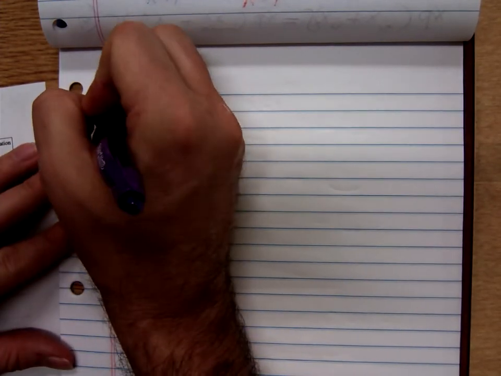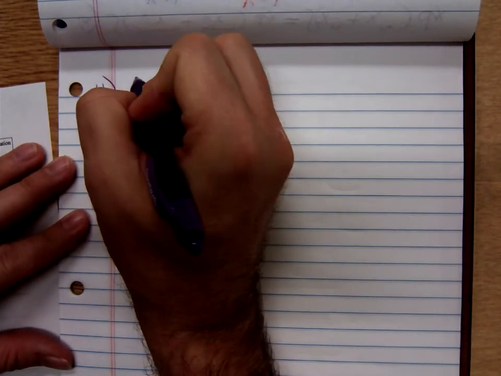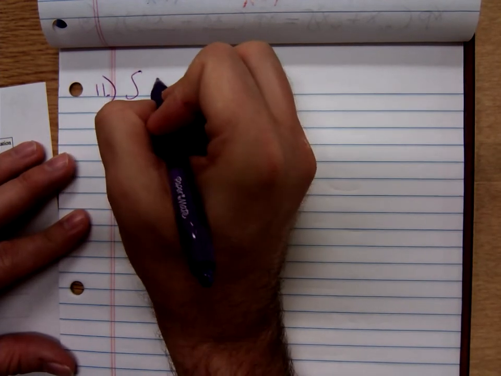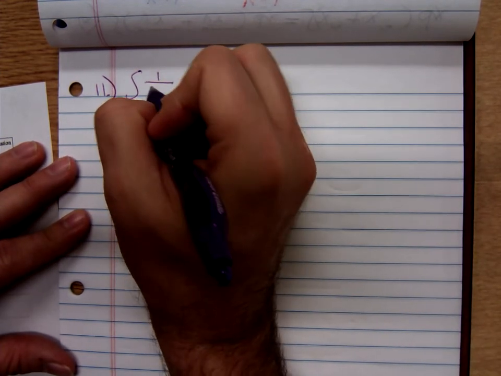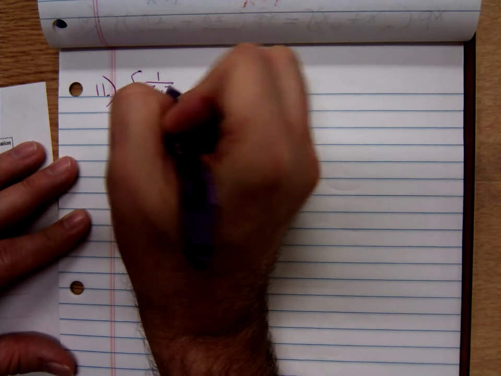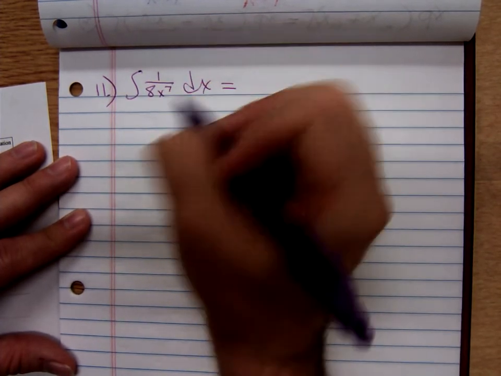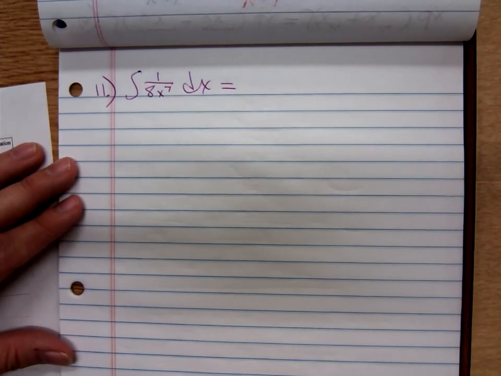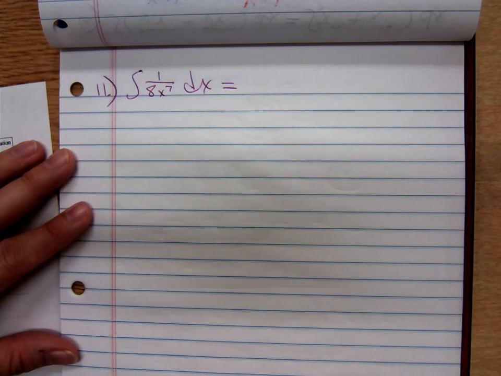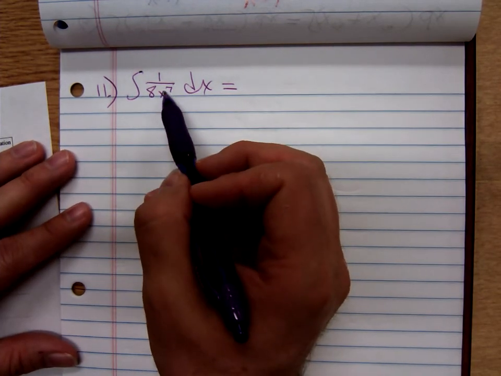Here's number 11. Let's do this one. I want you to evaluate this indefinite integral, 1 over 8x to the 7 dx. Well, we've got to get rid of that.